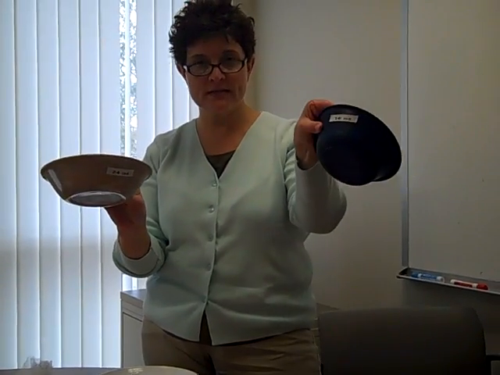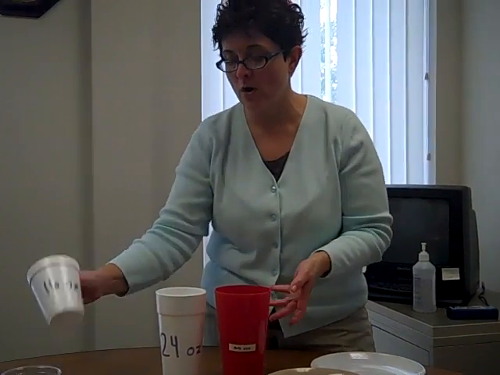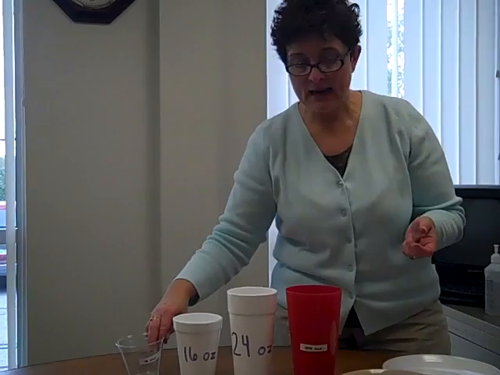This is 24, this is 16. We've measured all of these. Then we have these little bags with beans in them. This is holding 2 cups, 1 cup, and a half cup. And we have several different beverage containers that show the difference in size, 30 and 24, 16 and 9.